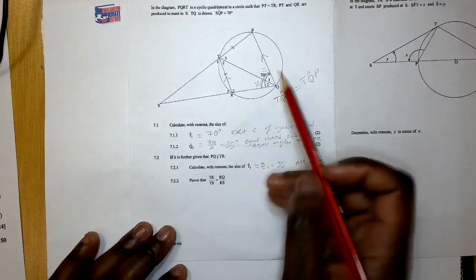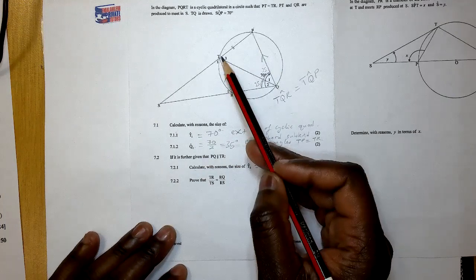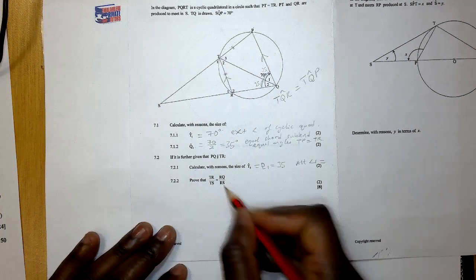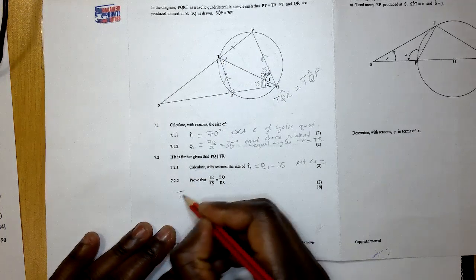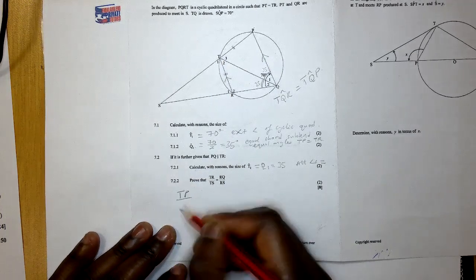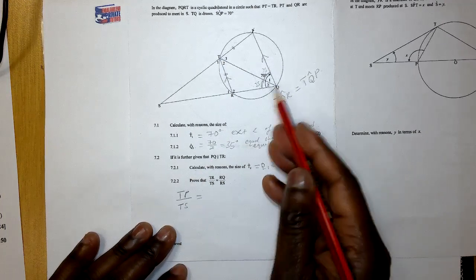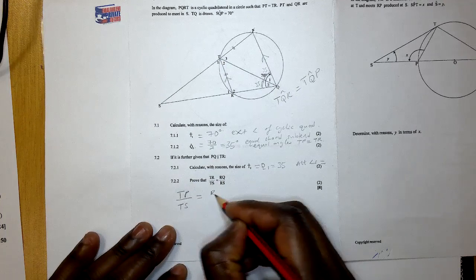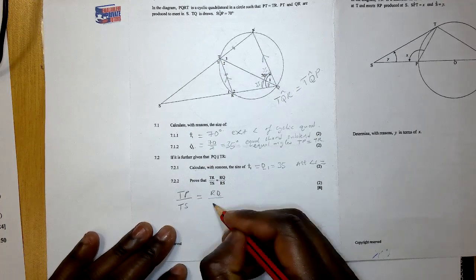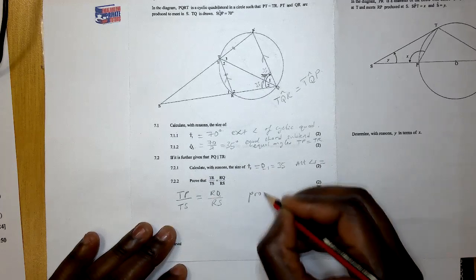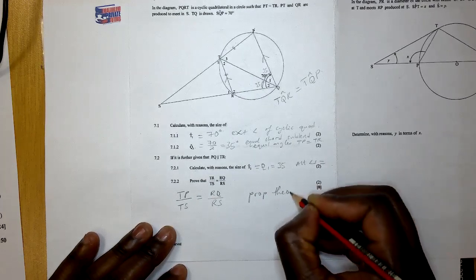Let's start with what we have, the smaller side: TP over TS is equal to RQ over RS. But why is that? Proportionality theorem.